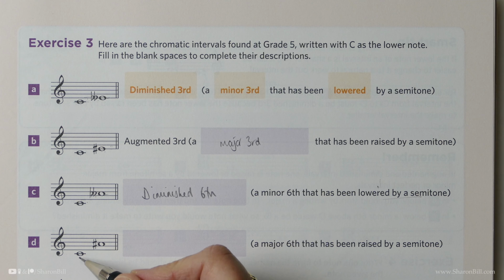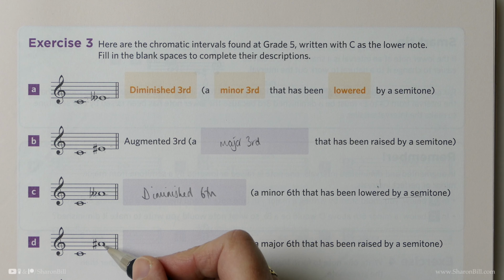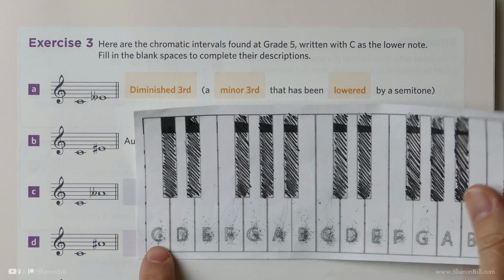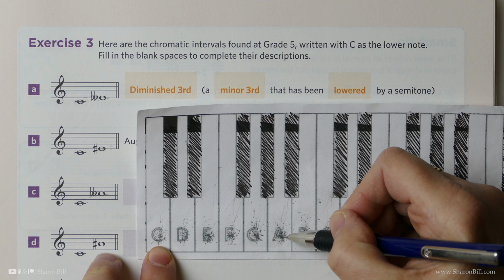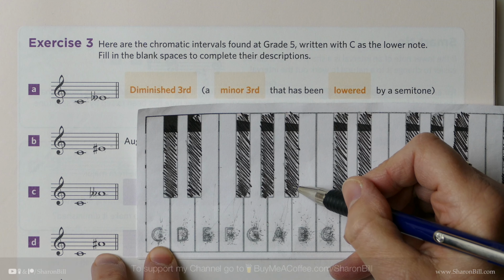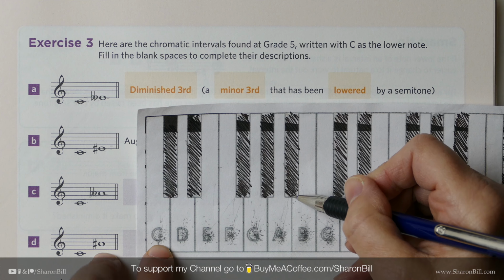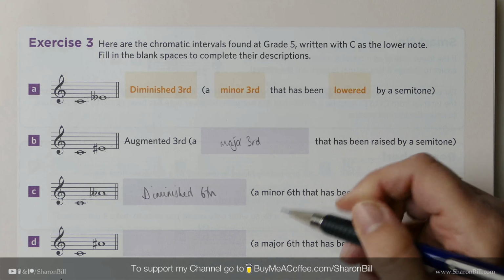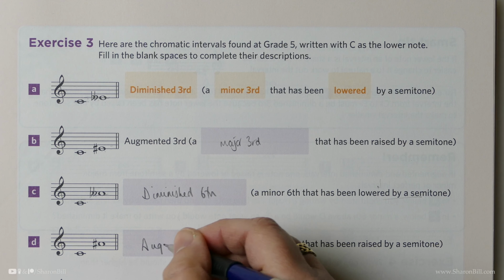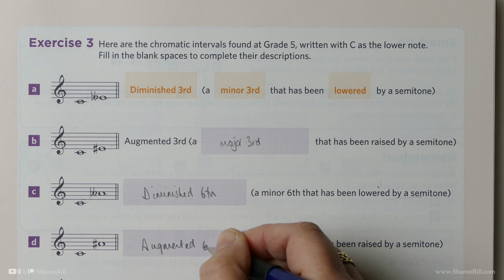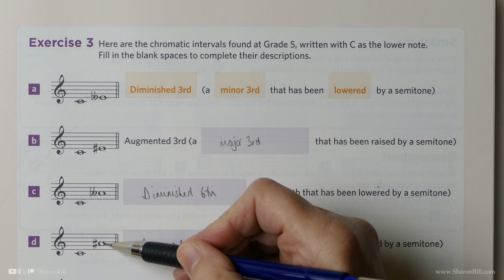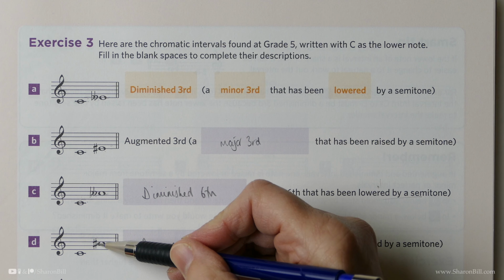Let's have a look at this one. So again, we've got C to A something, which is going to be a sixth of some sort. However, here we know that C to A is major, and then we've made it greater. And so we've augmented that interval, and so this is an augmented sixth. That's a major sixth that's been raised by a semitone. C to A is major, and then the sharp raises it by a semitone.